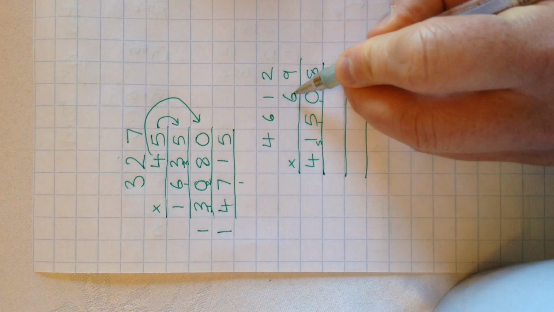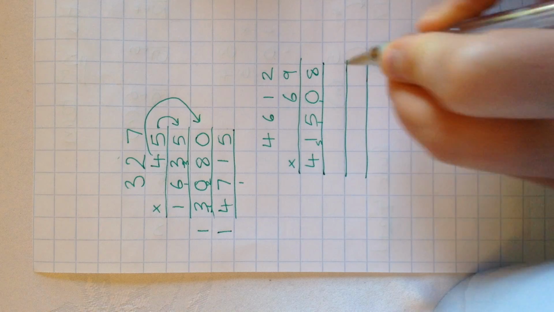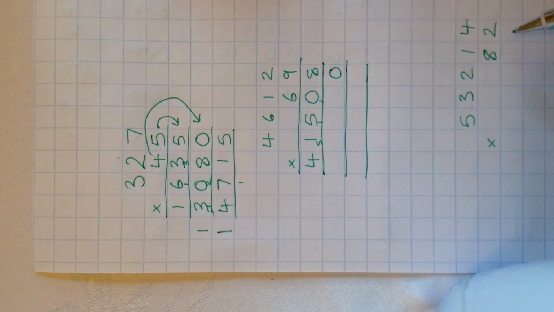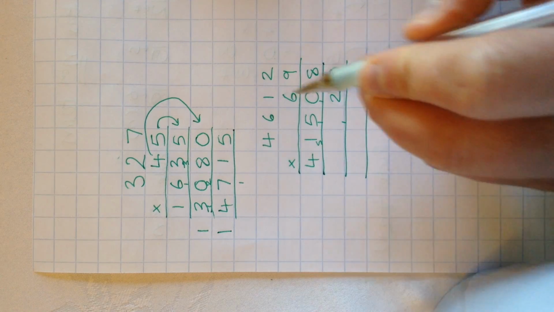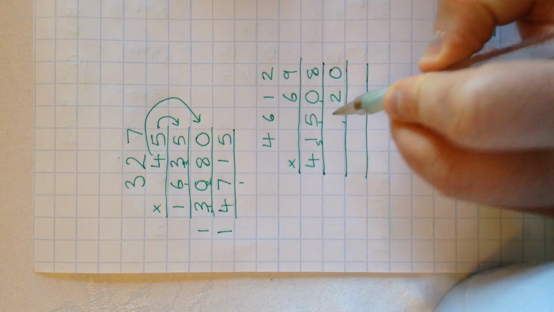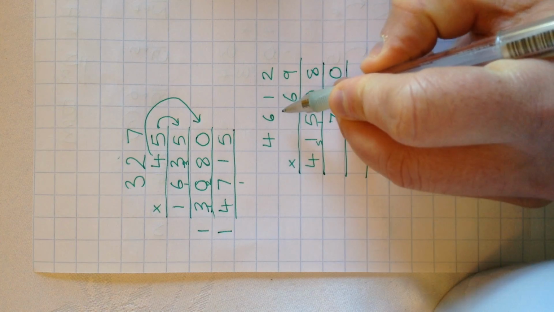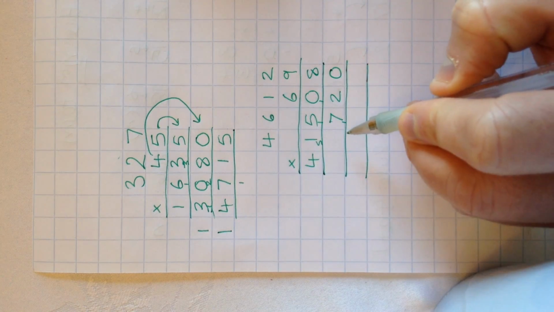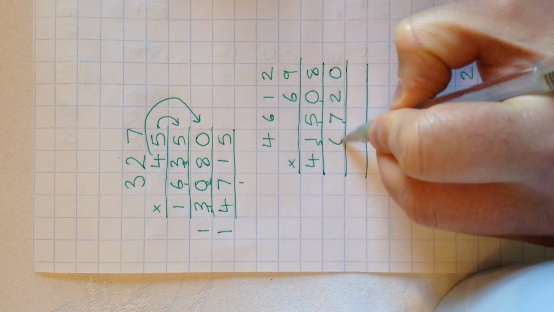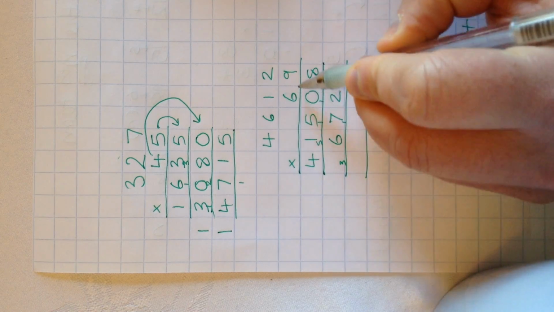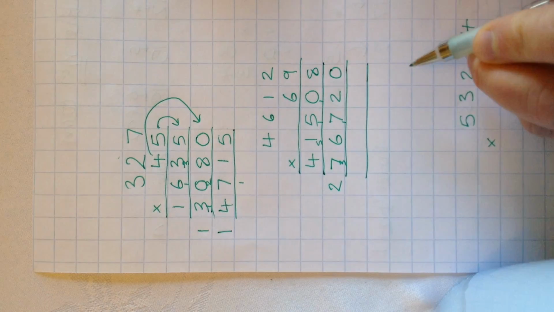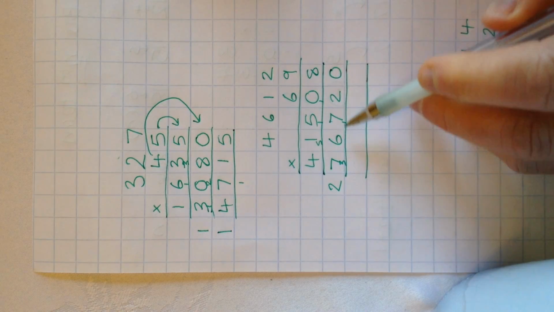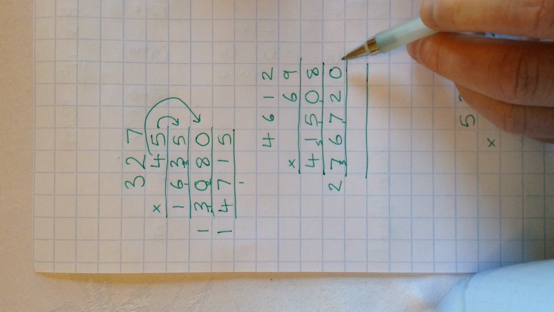Second row, remember that's not a 6, that's a 60, so 0 goes in. Then 6 times 2 is 12, carry the 1. 6 times 1 is 1, add 1 is 7. 6 times 6 is 36, nothing to add there, so we just put the 6 in, carry the 3. 6 times 4 is 24, add the 3, 27. So row 2, 276,720.